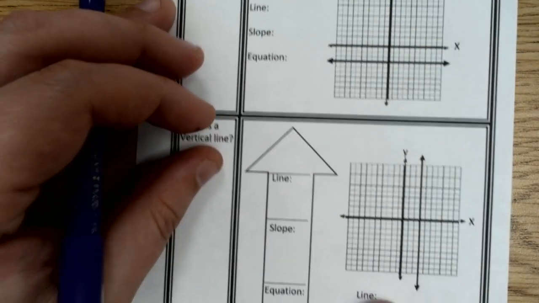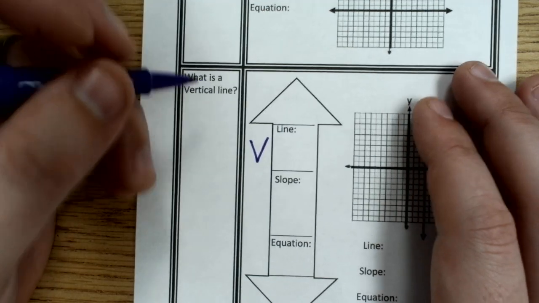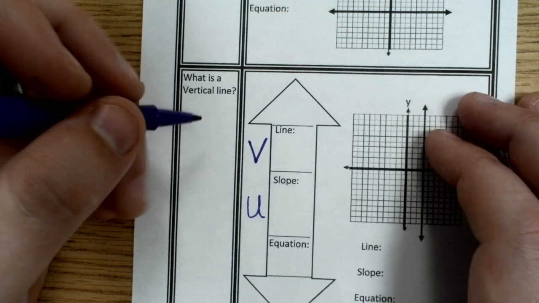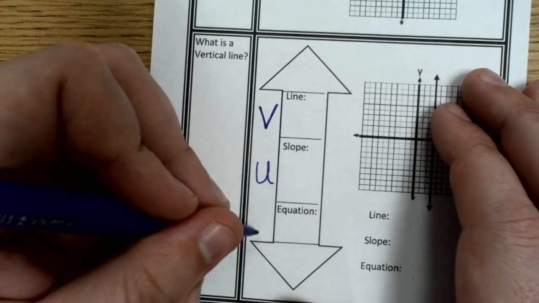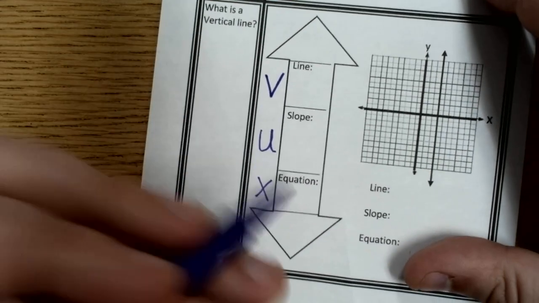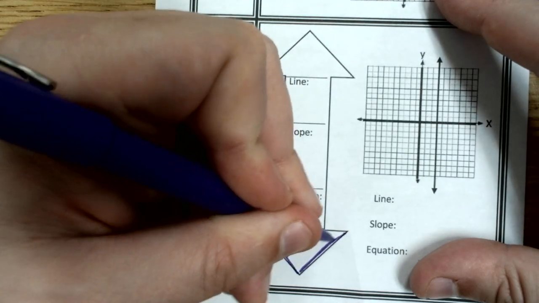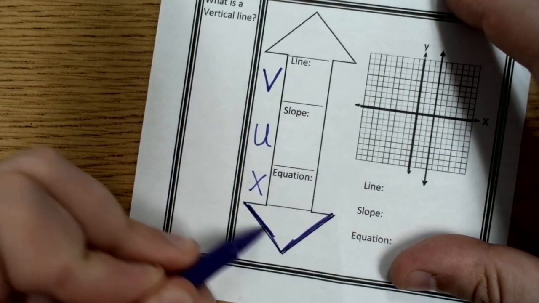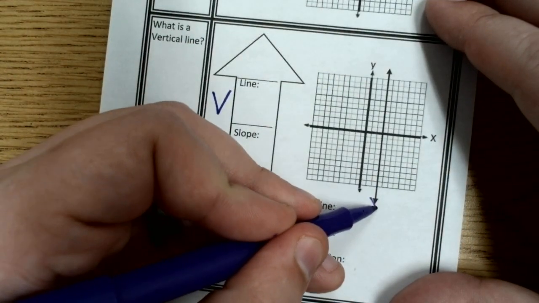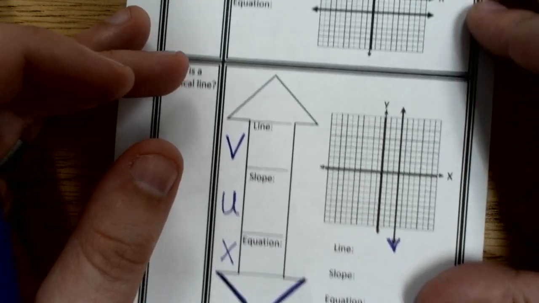And then VUX is a vertical line that is an undefined slope and is an x equals equation. If you have trouble remembering which one's the vertical line, just look at the arrow down here. When I draw an arrow on a vertical line, it gives me that perfect V there for vertical. The same thing right there. There's your V. So if it makes a V down at the bottom, that's a vertical line.